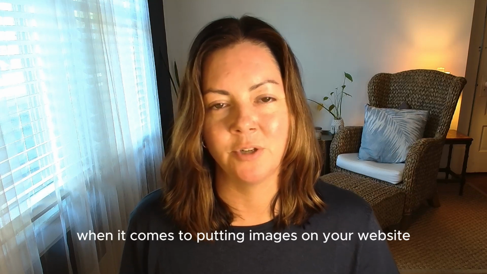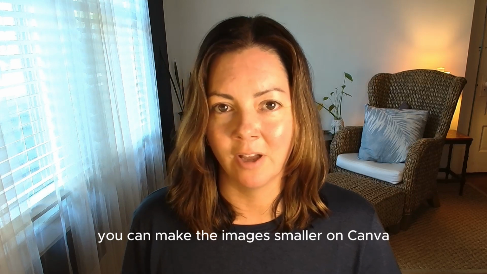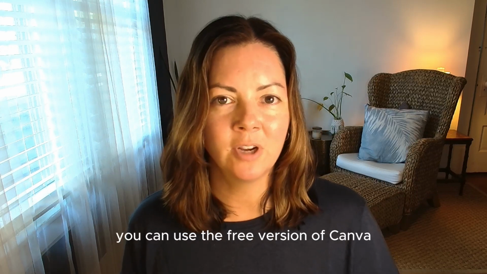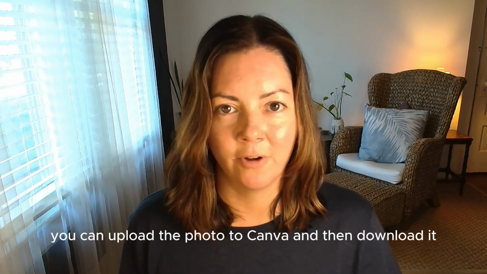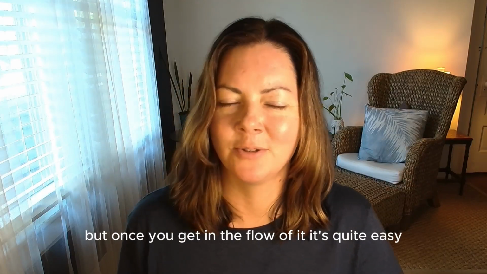Best practice when it comes to putting images on your website, try to keep them around 50 kilobytes. You can make the images smaller on Canva. If you have a big file, you can use the free version of Canva. You can upload the photo to Canva and then download it and then upload it to your website. It sounds like a lot of steps, but once you get in the flow of it, it's quite easy.